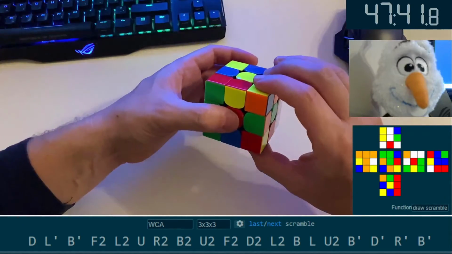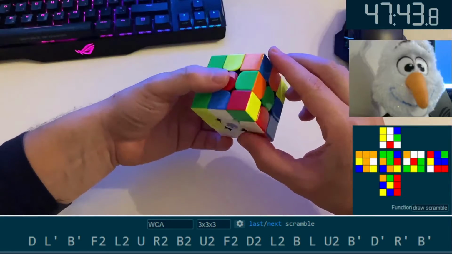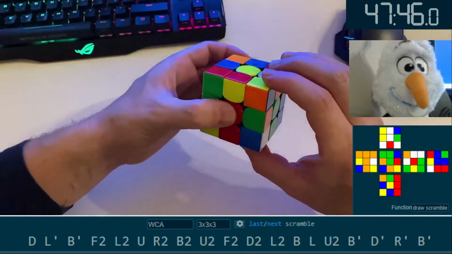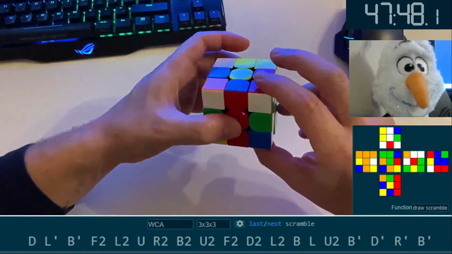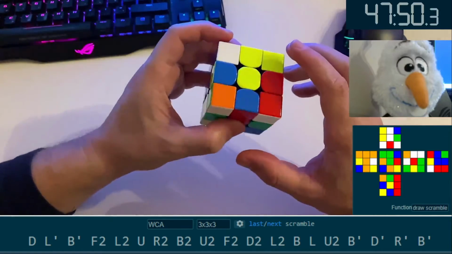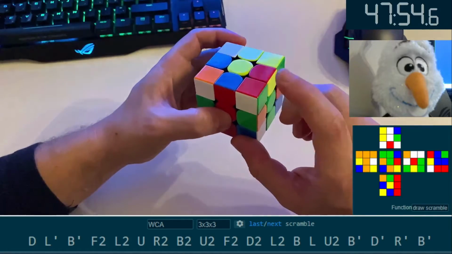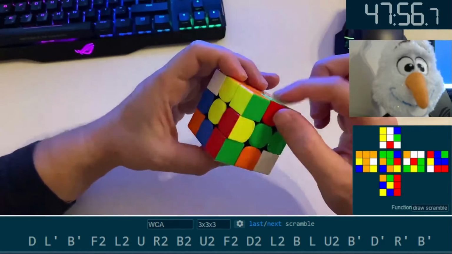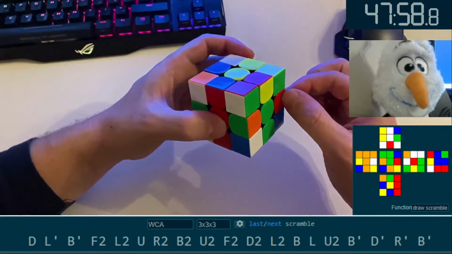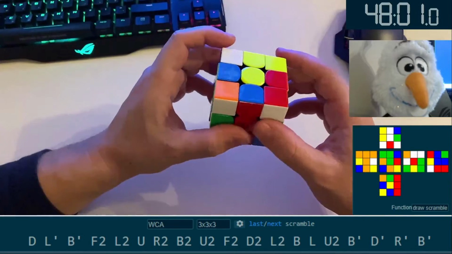Okay, 1, 2, 3, 4, 5, 6. Alright, we've got red, green, red, green. Okay, nice.